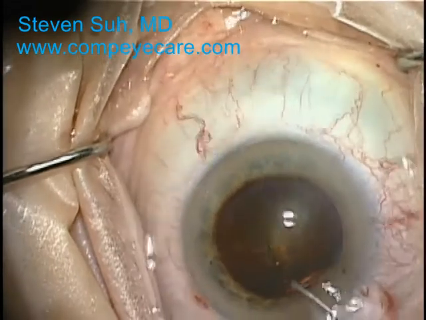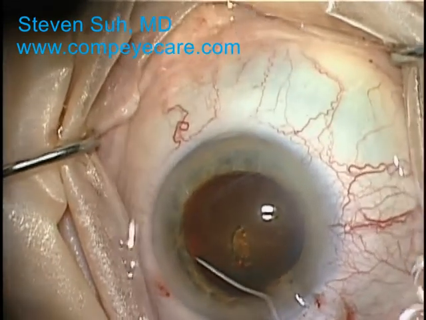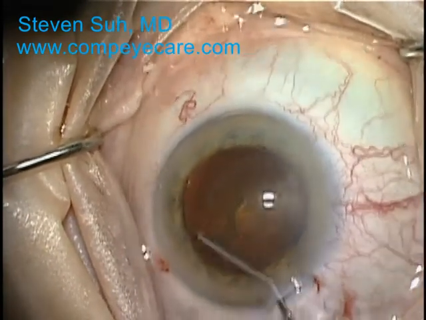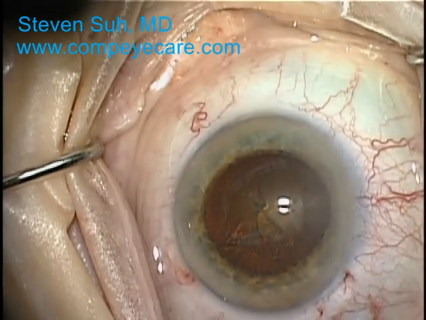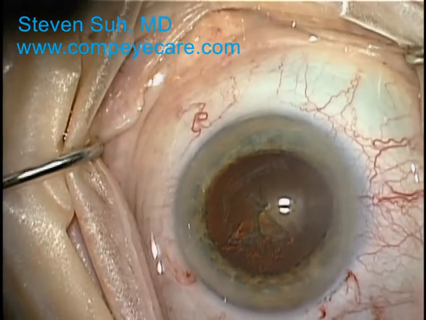Next, I use a syringe with a cannula to inject a special saline solution that loosens up the cloudy lens material from the capsule. This will enable the cataractous lens to rotate more freely in the capsular bag.